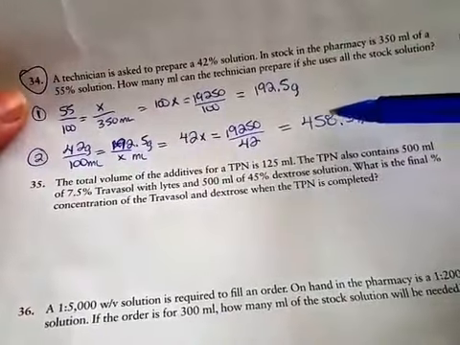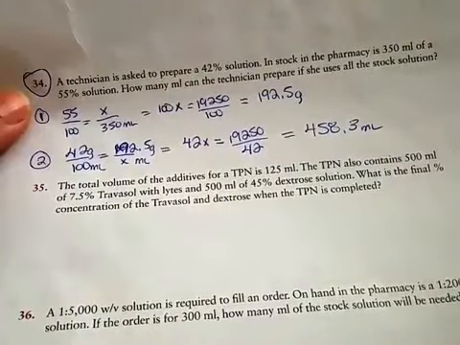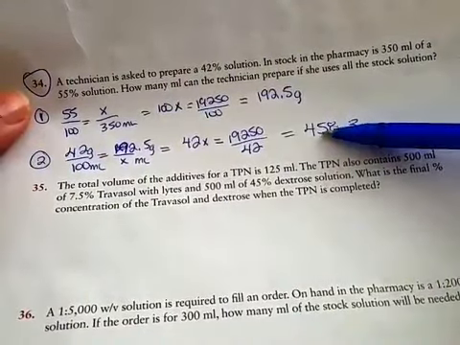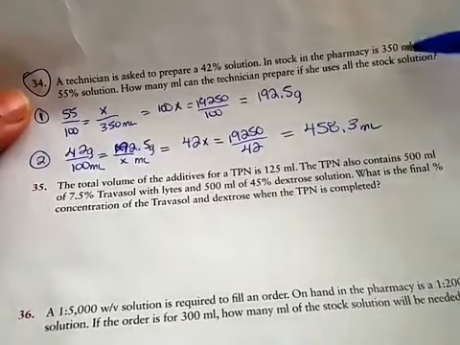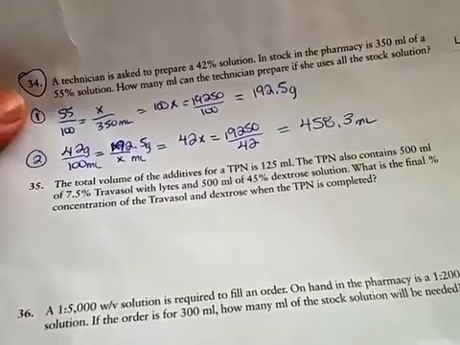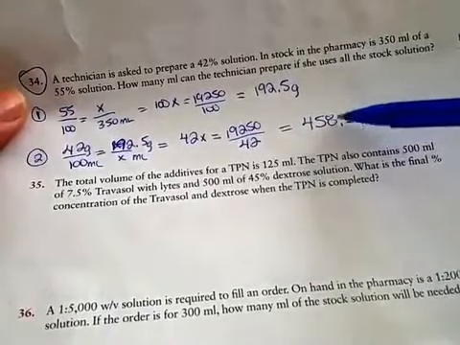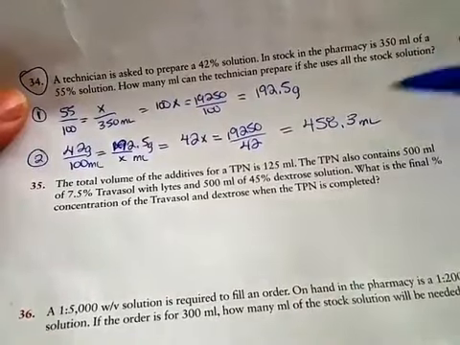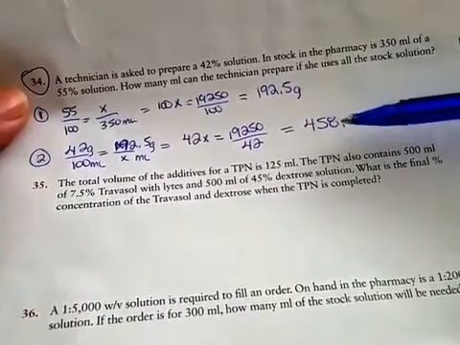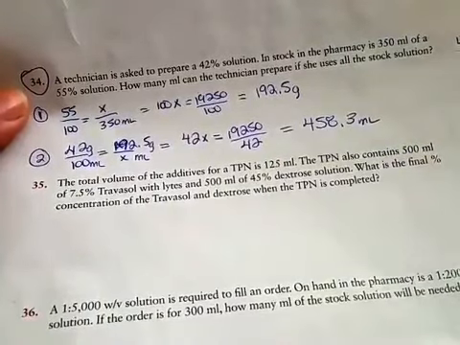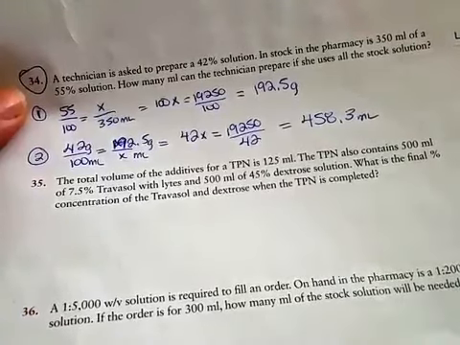So technically, in order to make this a 42% solution, you would add 108.3 ml, right? 458.3 minus 350. So 450 minus 350 is 100, and then 108.3 ml. In order to dilute it, you would add more. You would add another 108.3 ml to dilute it to 42%.